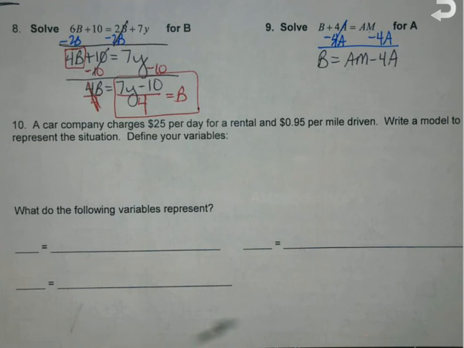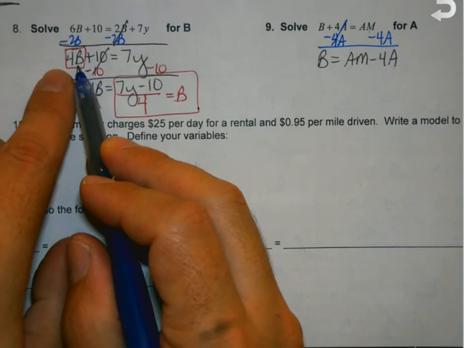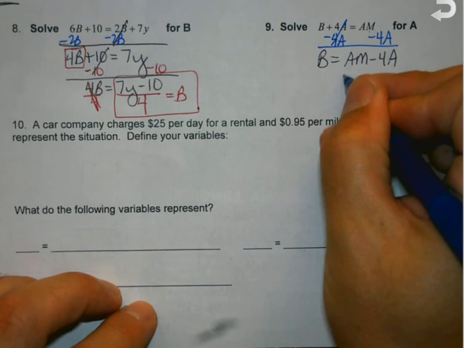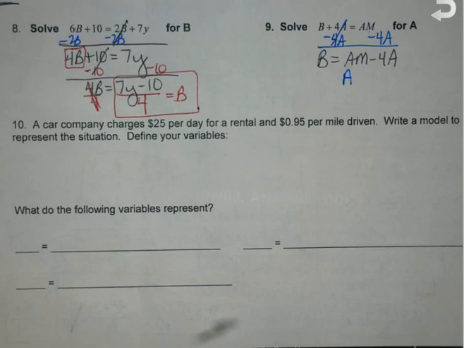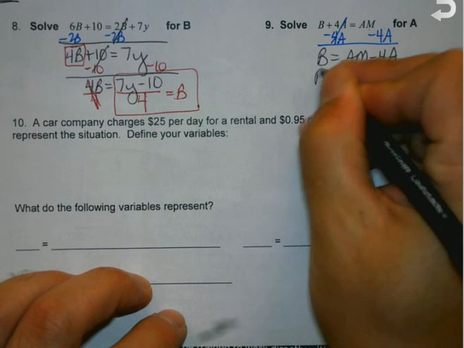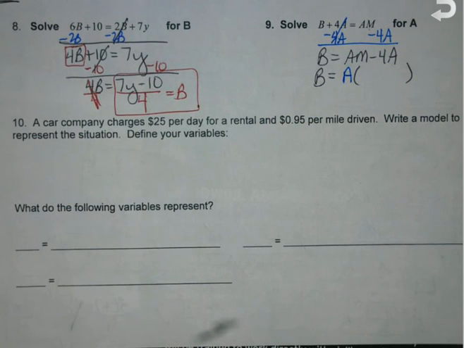What is our newly introduced Algebra 2 F word? Factor. Okay? Whenever I can't get rid of a variable term just by bringing them all to the same side, like we did on 8, I'm going to have to do a little bit of factoring. So I look and I say, okay, both of these have an A, so I can pull that out. Now my job becomes, okay, what do I times A by to get each of those terms back?